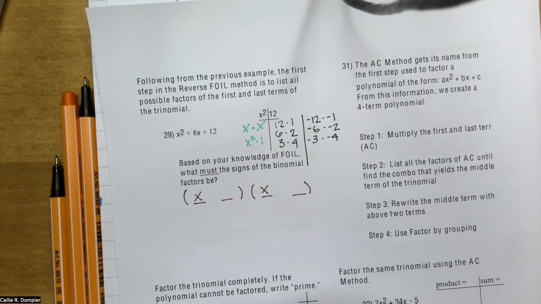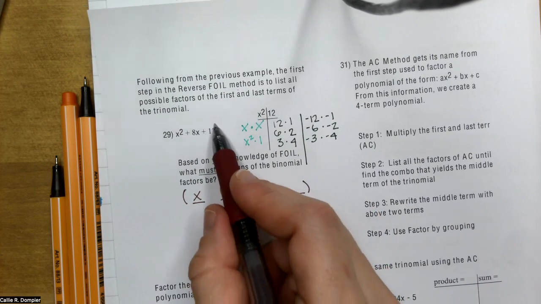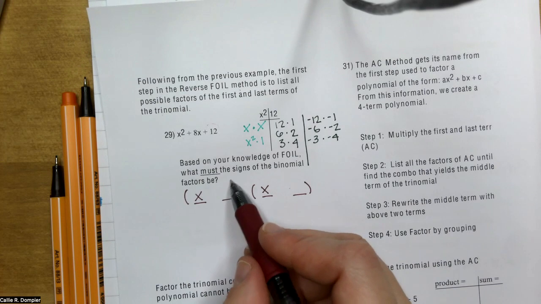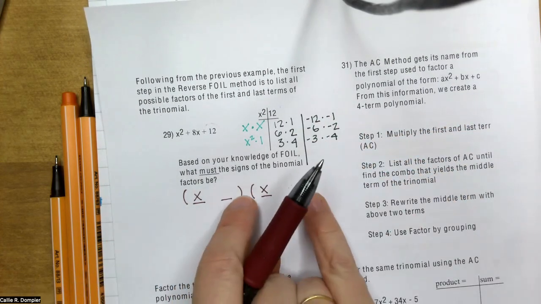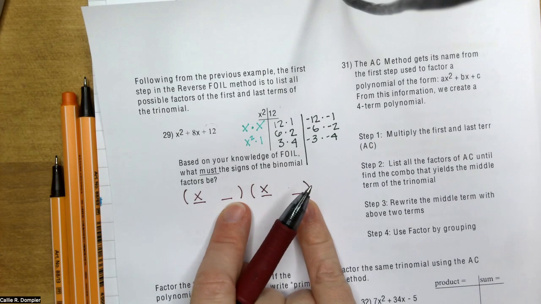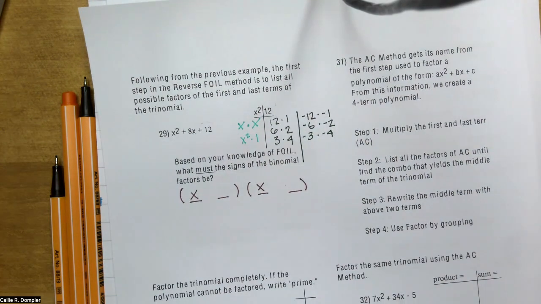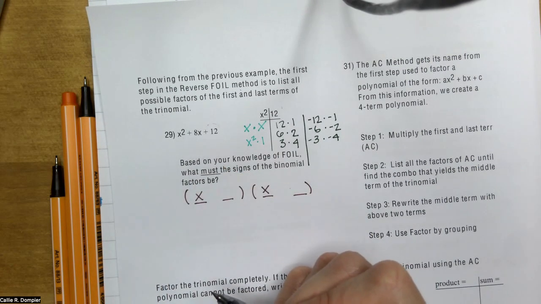Good? Now, first, outside, inside, last, the last term comes from these 2 numbers, right? That's why we made a list of the factors of 12. These 2 have to be the last 2 numbers. Or sorry, these 2 have to multiply together to become 12. Good? The other rule is that they have to add together to equal 8.